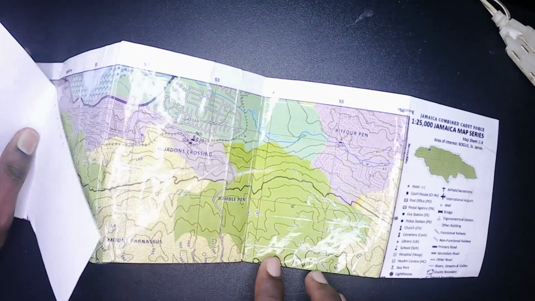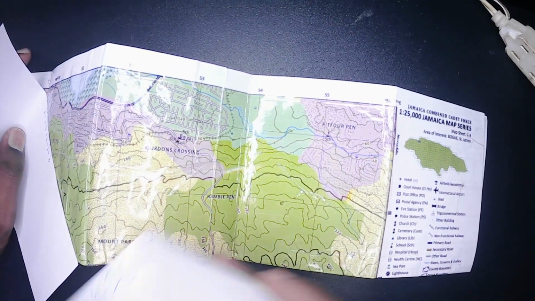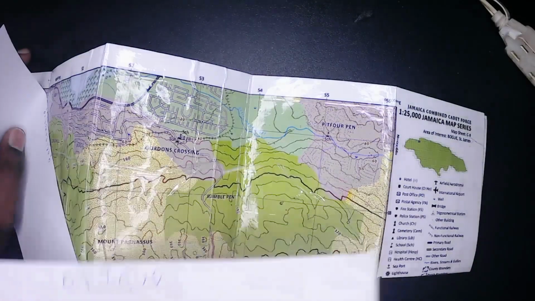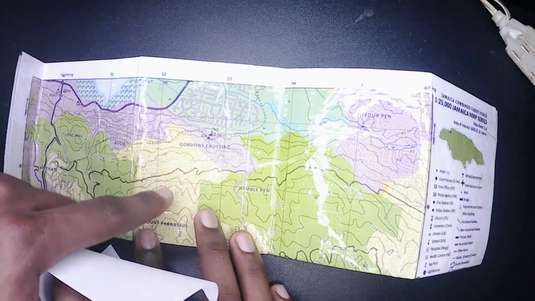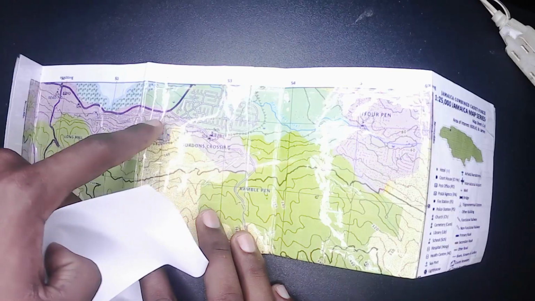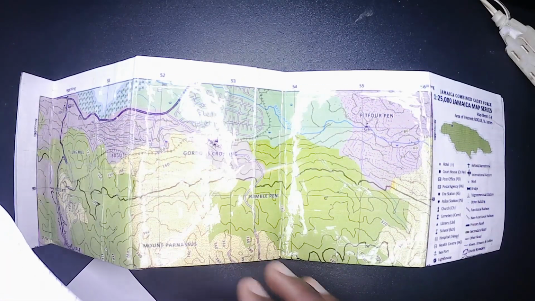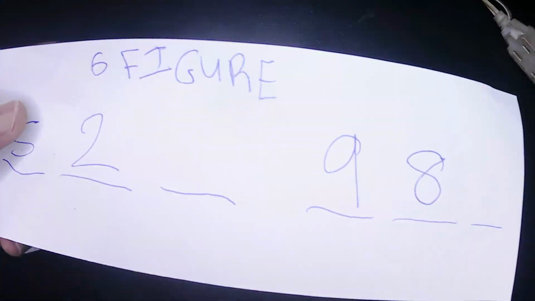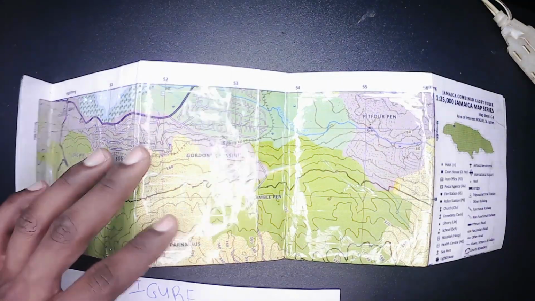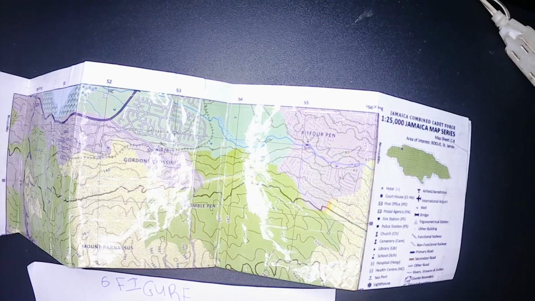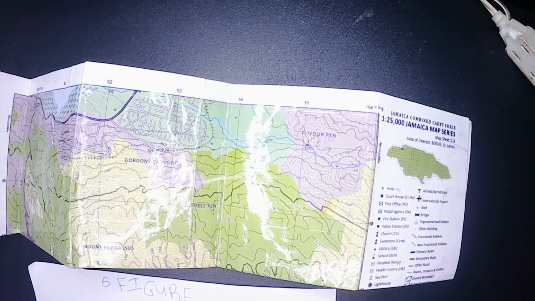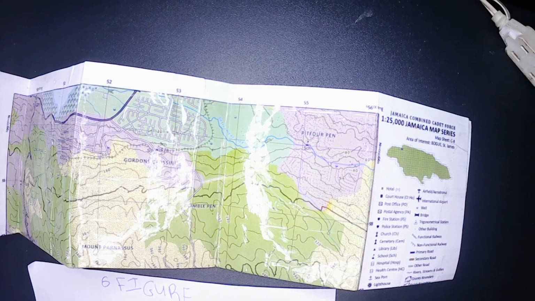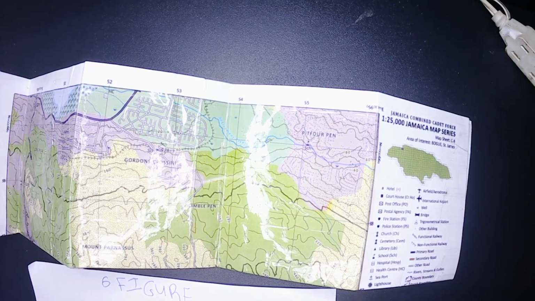Next, we're going to locate our 6-figure grid reference, starting with the 4-figure grid reference, which we already have, 5298. We need 2 additional figures, and these 2 additional figures will involve our easting lines and northing lines. However, which one is read first and how?